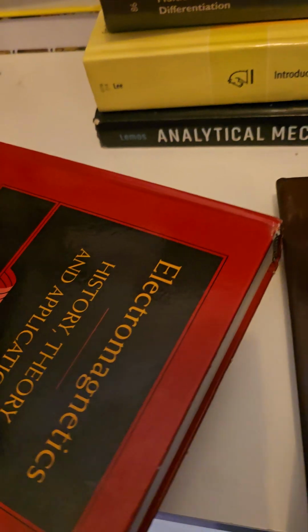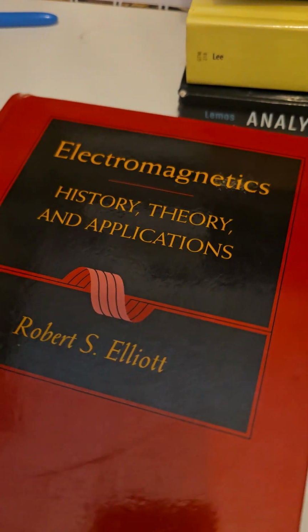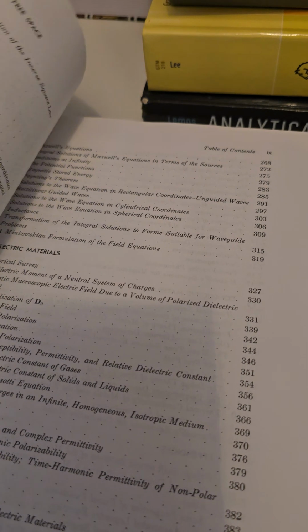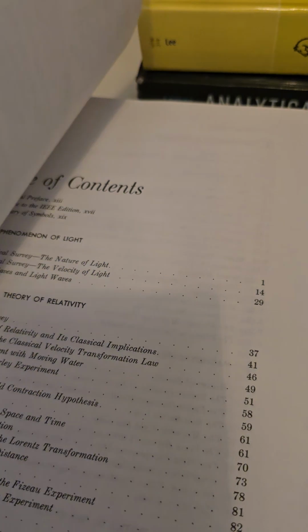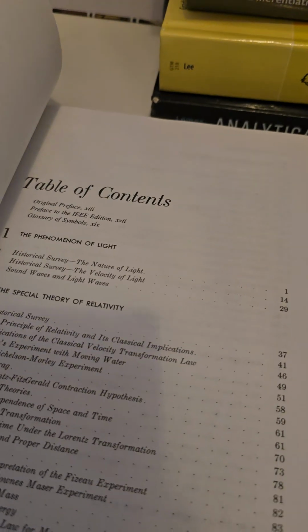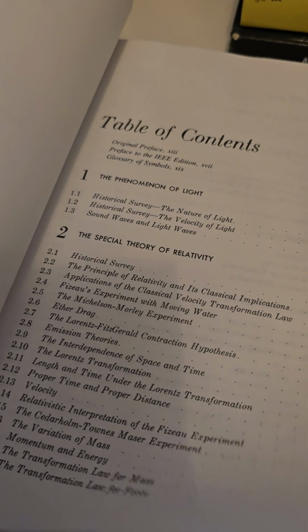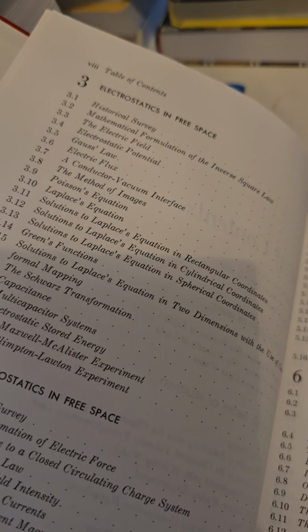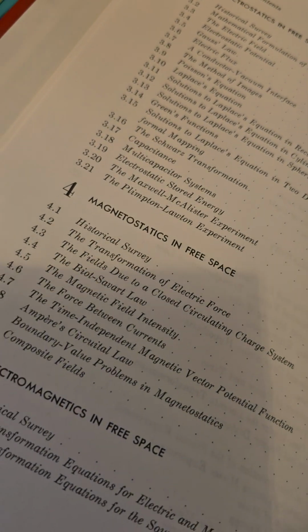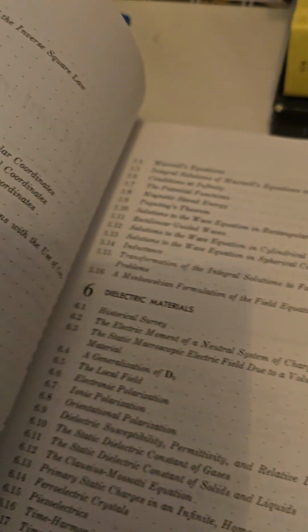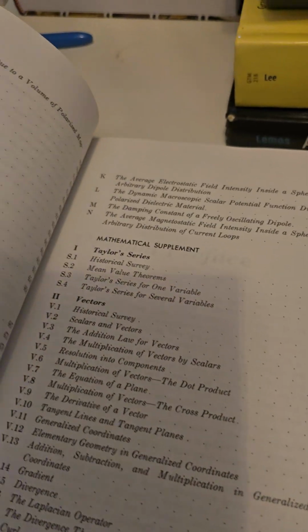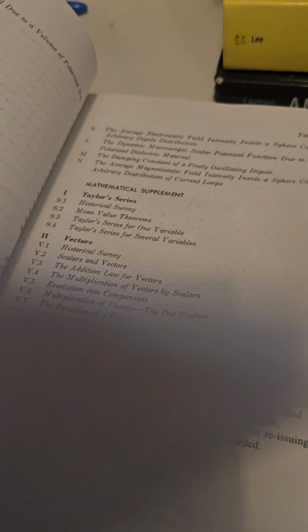Next book we have here a book by Robert S. Elliott, Electromagnetics, History, Theory, and Applications. So we see here that it is basically a book doing history of electromagnetism and teaching electromagnetism historically. So we start with the phenomenon of light, the special theory of relativity, electrostatics in free space, magnetostatics in free space, electromagnetics in free space, dielectric materials, conductive materials, and then a lot of appendices and mathematical supplements.